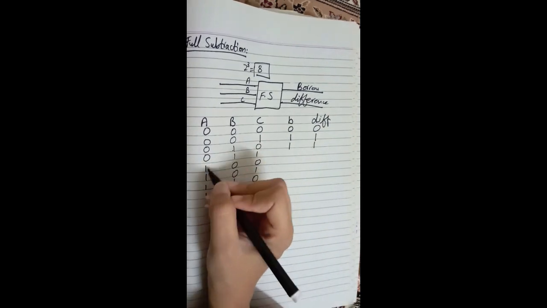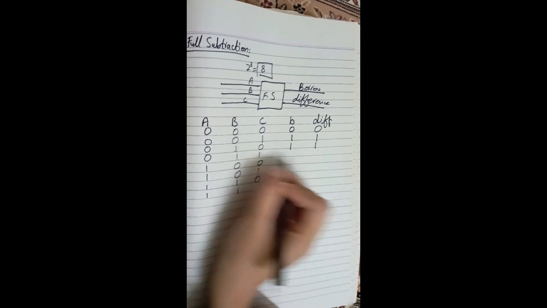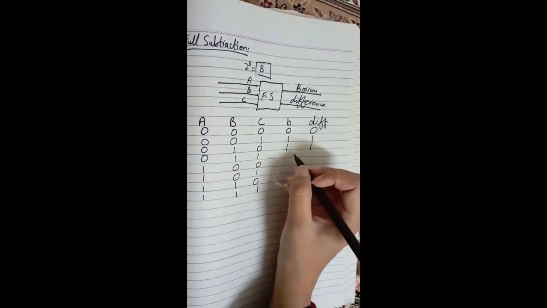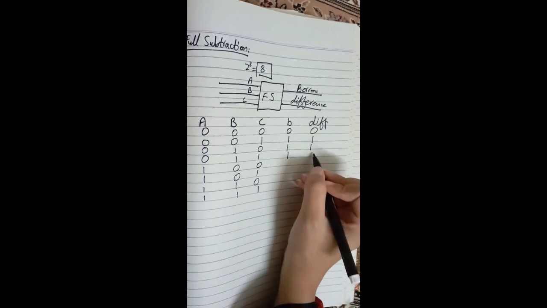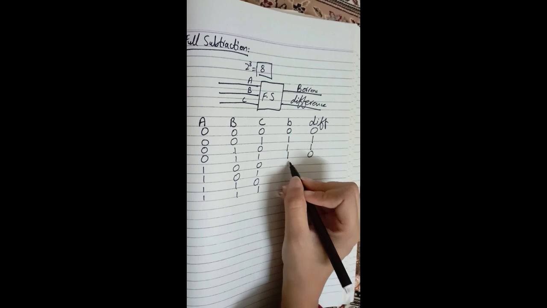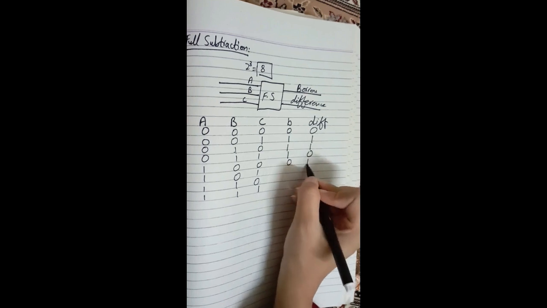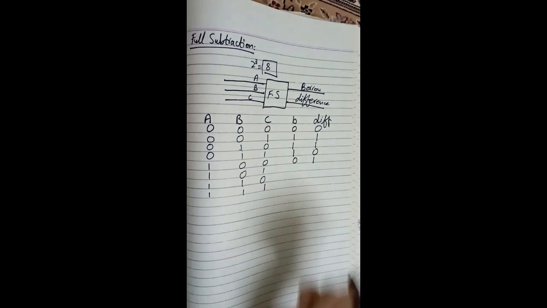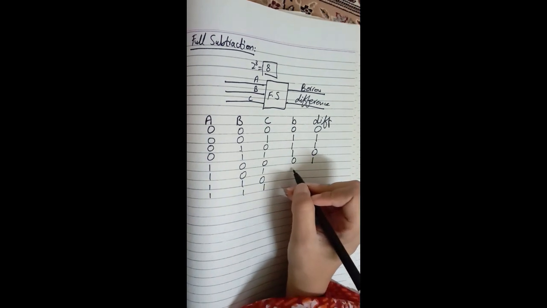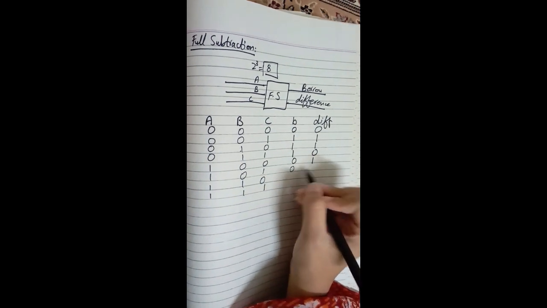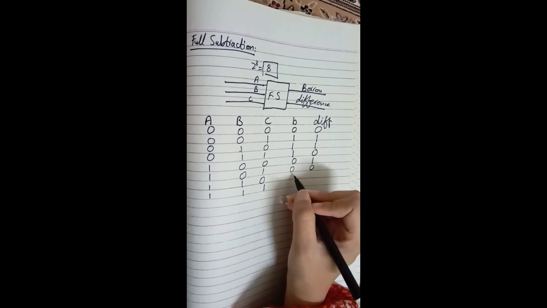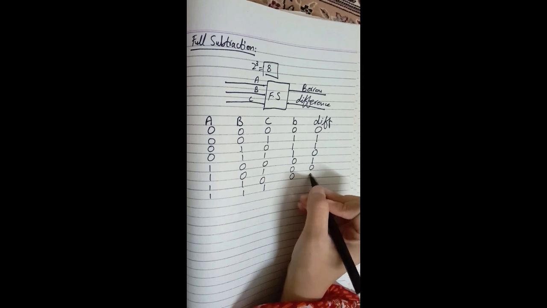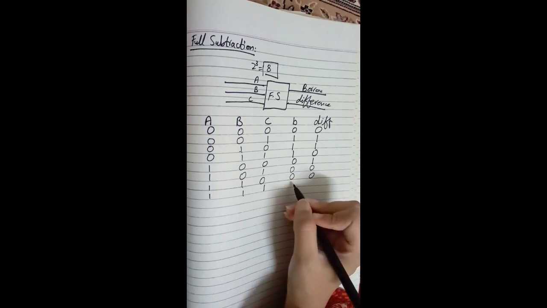For 0 minus 1 we have to take 1 borrow, and 1 minus 0, the difference is 1. So 0 minus 1 gives 1 borrow, and 1 minus 1 gives 0 difference. For 1 minus 0 it gives 0 and 0. For 1 minus 1 and then 0, we have 0 and 0. And for 1 minus 1 we have 1 and 1.